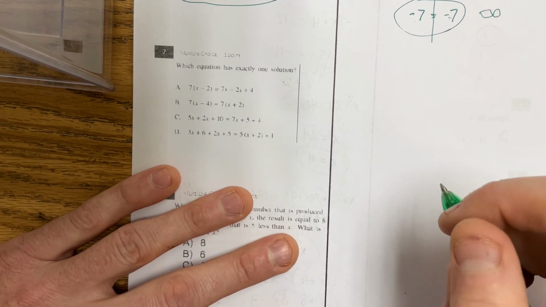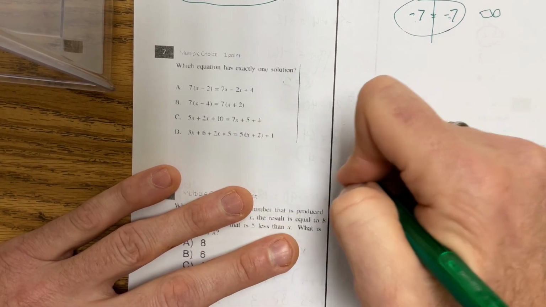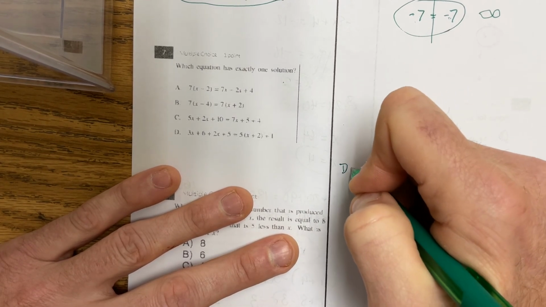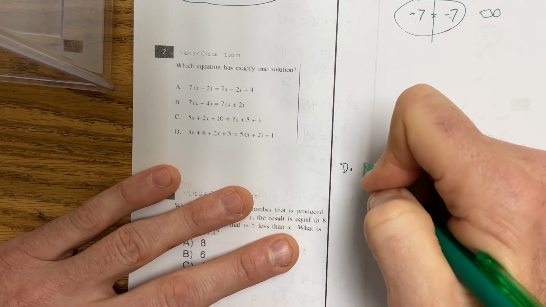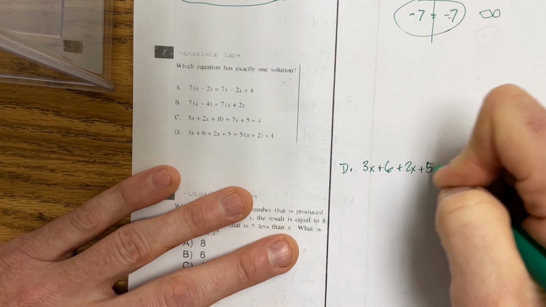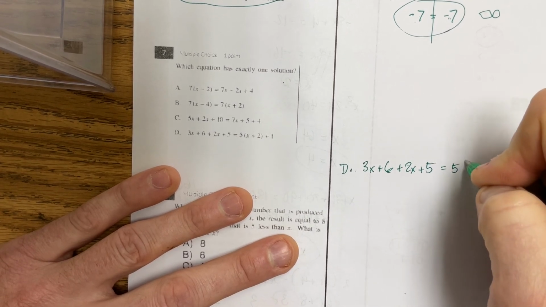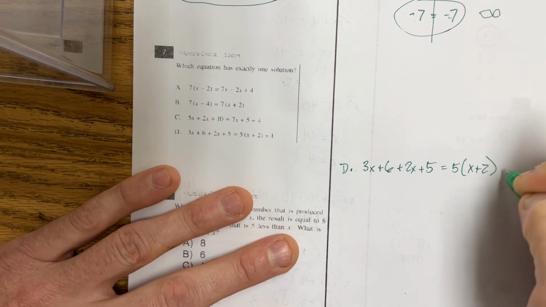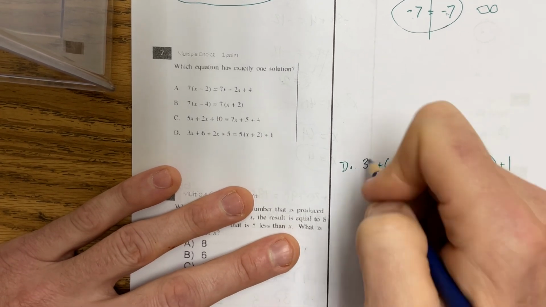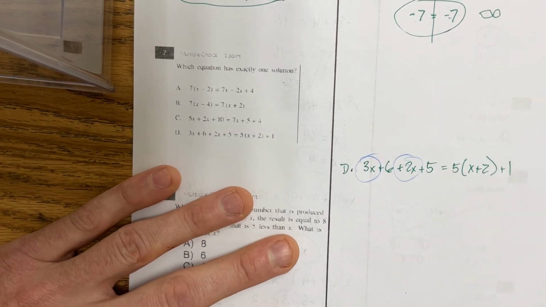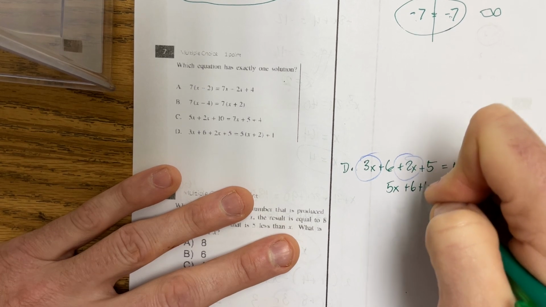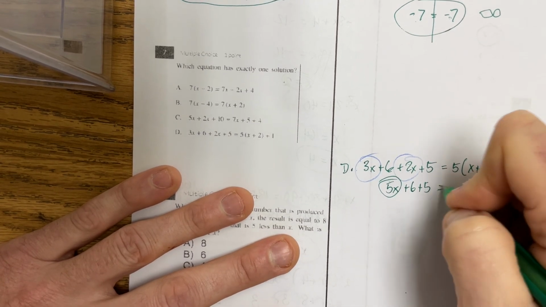So just for kicks, let's start out with D on the bottom. All we're going to do is combine our variable terms. So for D, we've got 3x plus 6 plus 2x plus 5 equals 5 times x plus 2 plus 1. So I'm just going to combine my variable terms. I've got 3x, I've got 2x. When I combine those, I'm left with 5x plus 6 plus 5, but I'm really interested in that right there, my x variable.